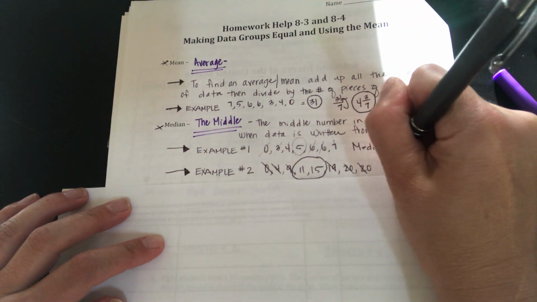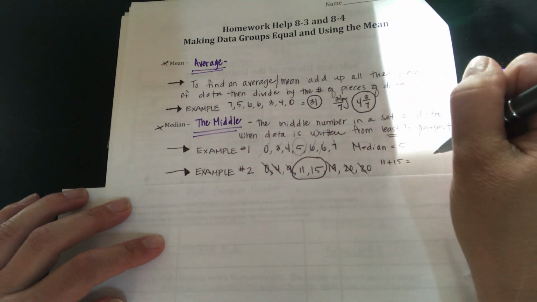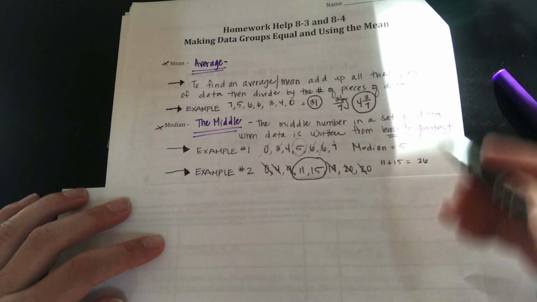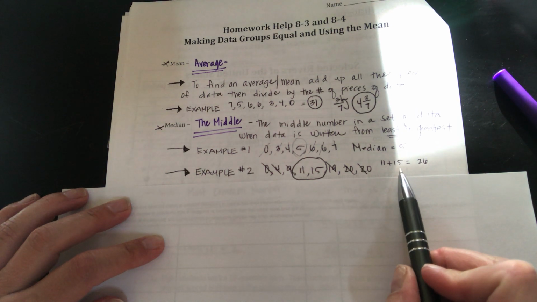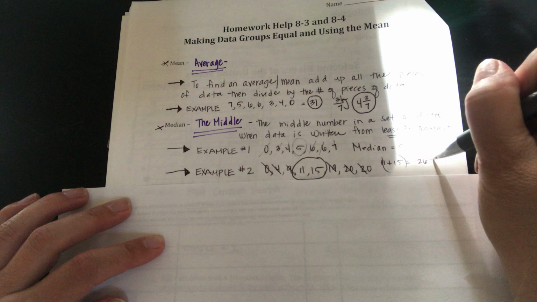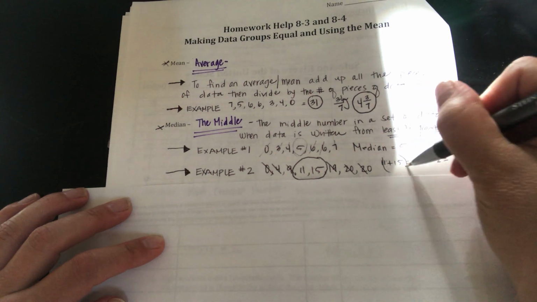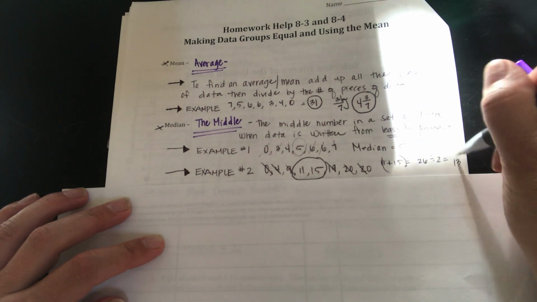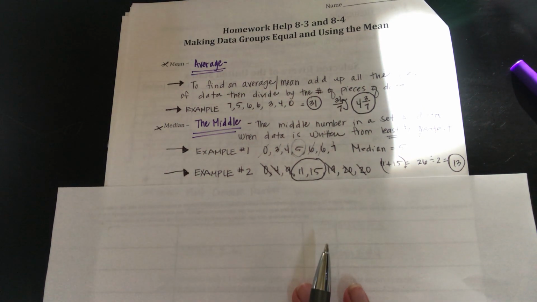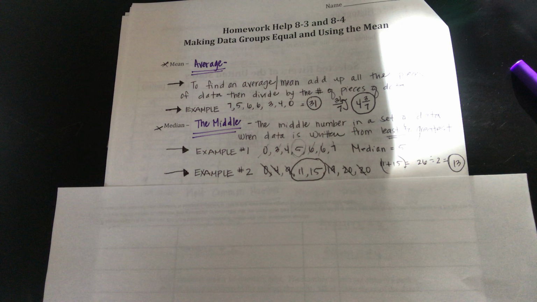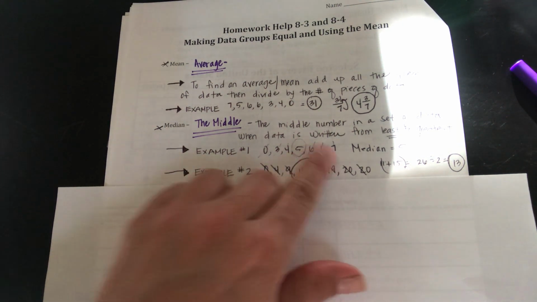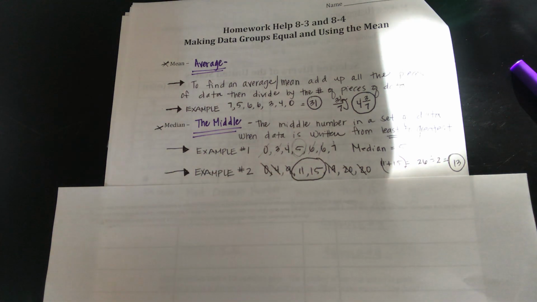So I can do 11 plus 15, and 11 plus 15 is 26, okay? So I've added the 2 to find the average, and then I divide by 2 because I have 2 sets of data, so the answer is 13, okay? So these examples here are going to be really, really helpful when you are doing your assignment. This set of data is odd, and this set of data is even.